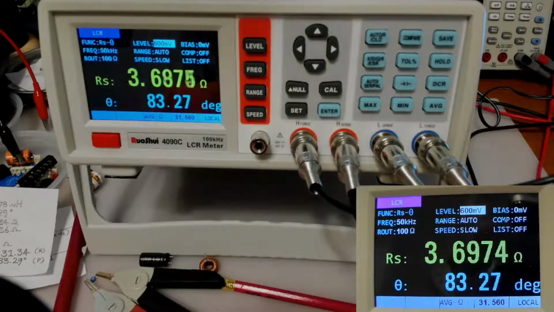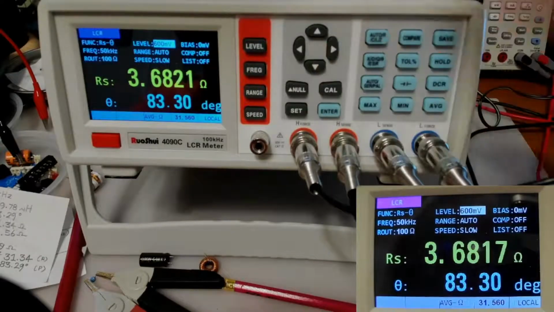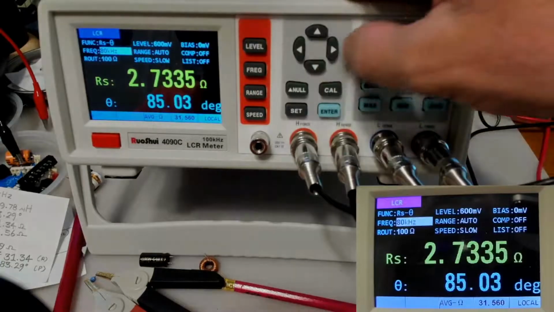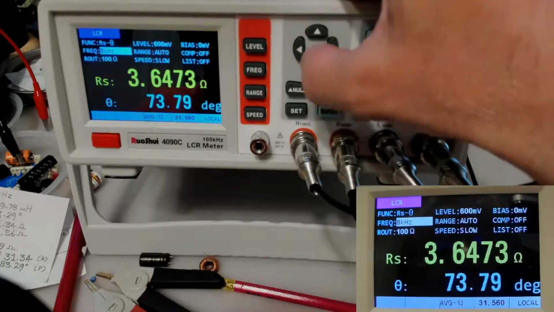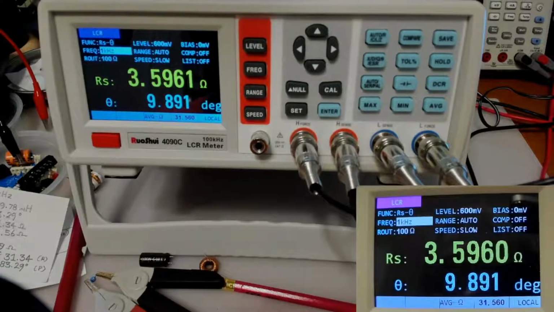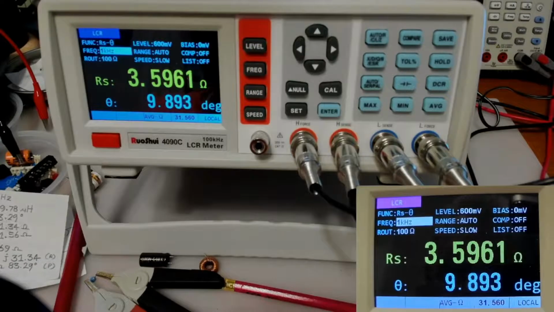And now, interestingly, there's a frequency component in that. So when I go to frequency and I set it to 1 kilohertz, which is a low frequency for that tiny little component, you now see that the values have changed considerably.